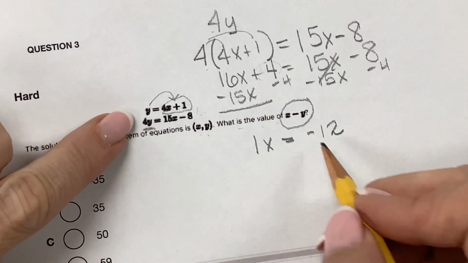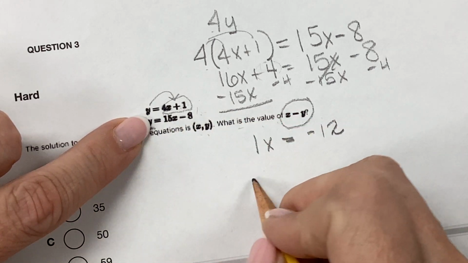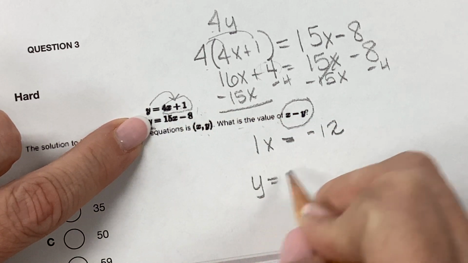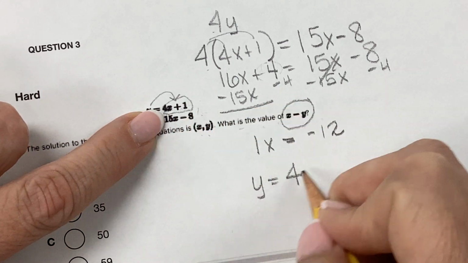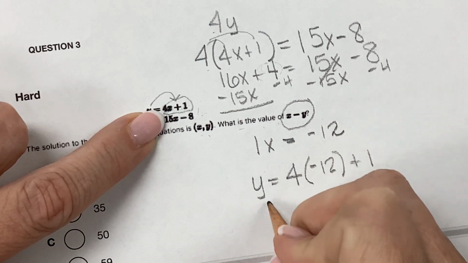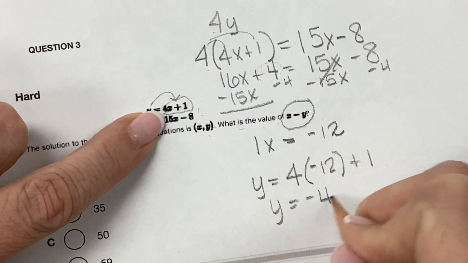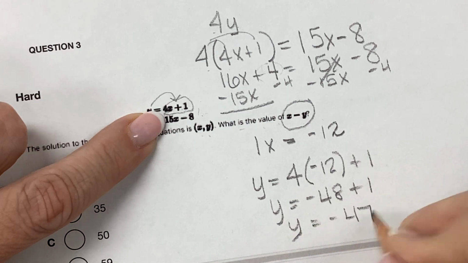Now I would need to put that negative 12 back into one of these equations to get the y. So I'm just going to use the first one since it's the simplest equation. I'm going to put the negative 12 in for the x. I would have negative 48 plus 1, which would be negative 47.